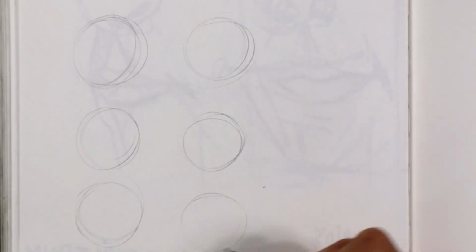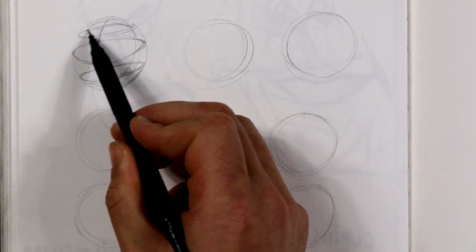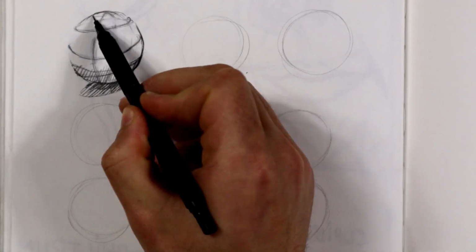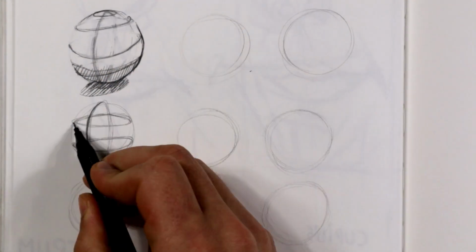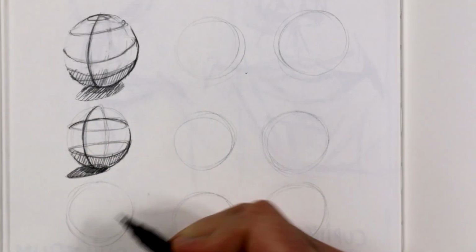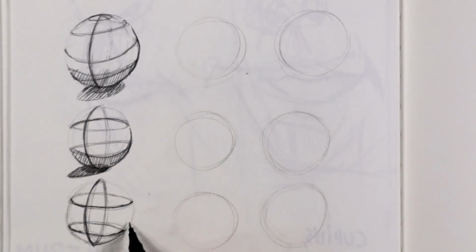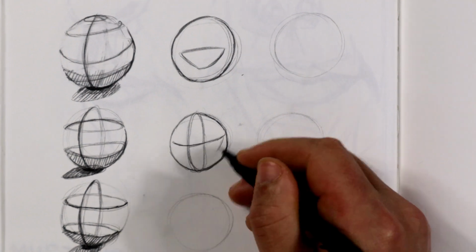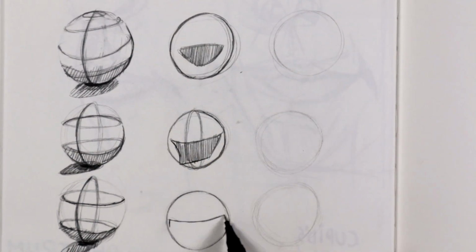For the final part of this video, I want to explore how to draw a mouth in a more stylized way. When creating a stylized mouth, the lips are often simplified or even left out entirely, allowing the focus to remain on the overall expression rather than detailed realism.